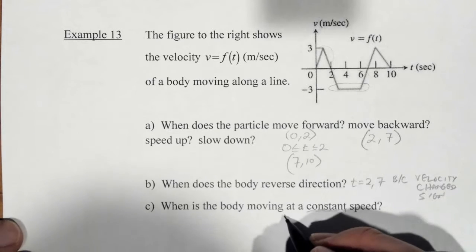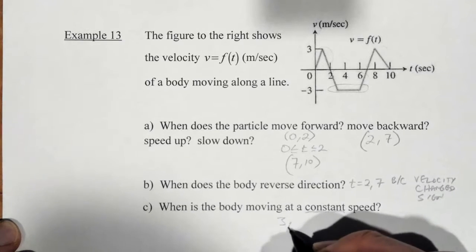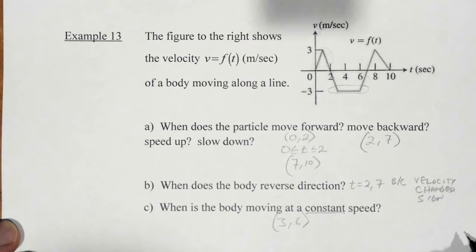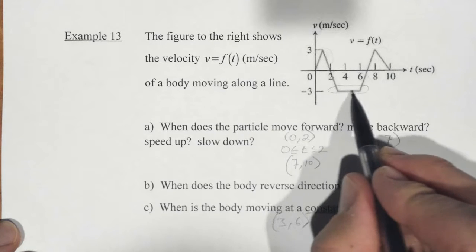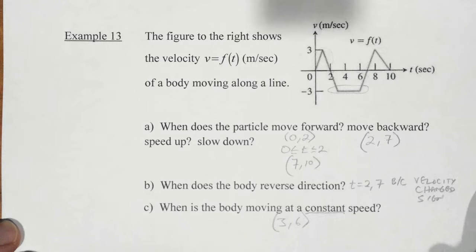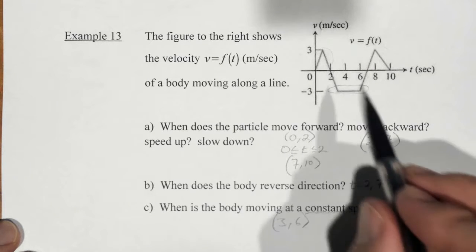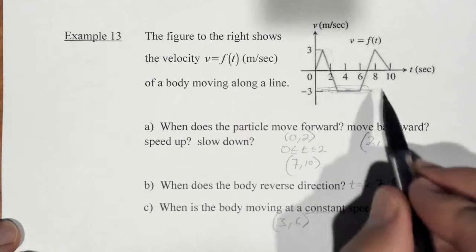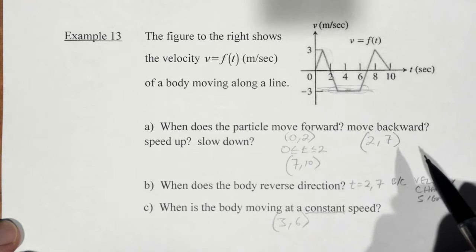So from the 3-second mark to the 6-second mark, that's where our body's going to have constant speed, again, because we are not seeing any change in our velocity. The tangent line has a slope of 0. There's no change in the velocity.